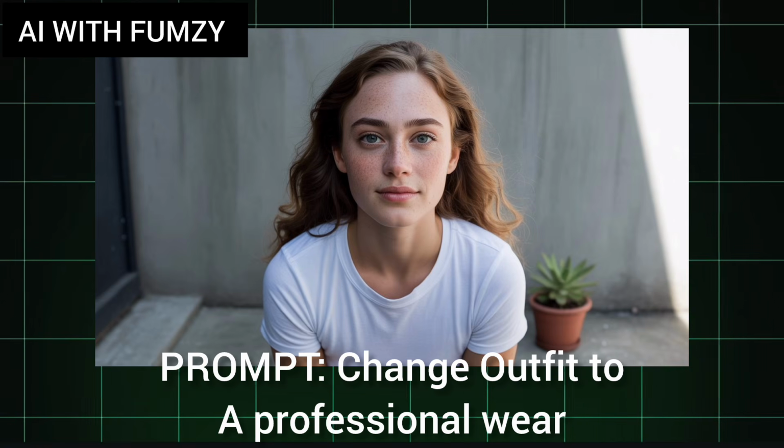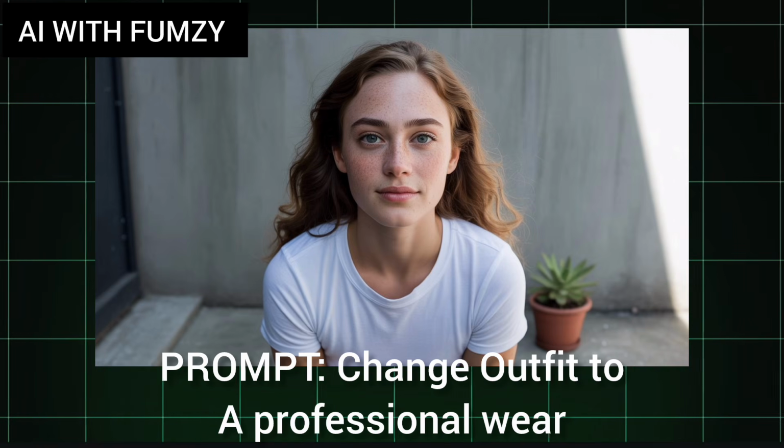You can actually change the outfits of your virtual models. So guys, you can see that what this lady is wearing in this image is a white casual top. So I was able to just change the outfit she's wearing from this casual wear to this professional looking wear.